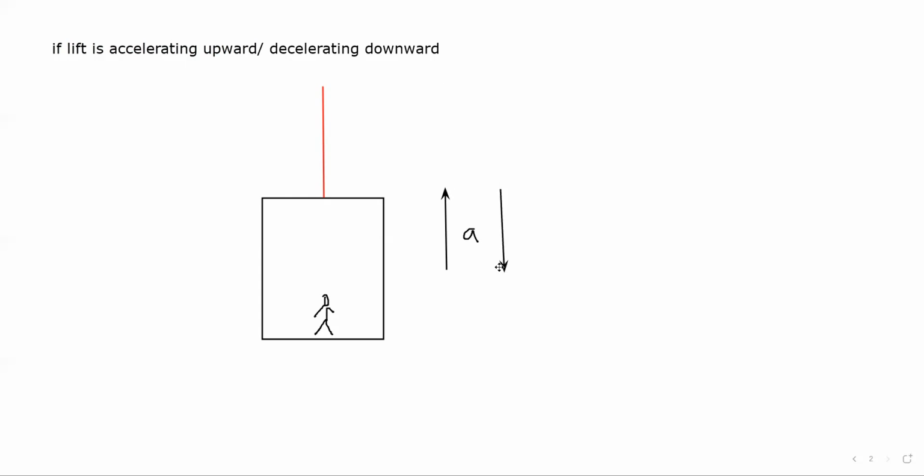So if it is accelerating up or decelerating down, which force is greater? Upward force or downward force? If this lift is accelerating up, which force is greater? The upward force is greater because it is accelerating up. So in both cases, the upward force is more than the downward force.